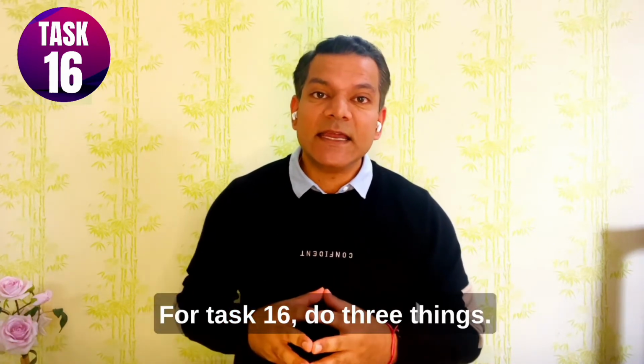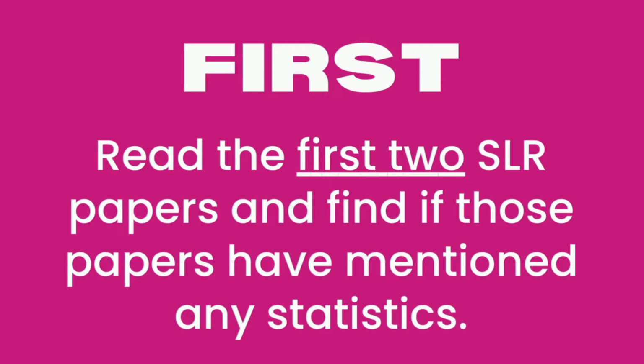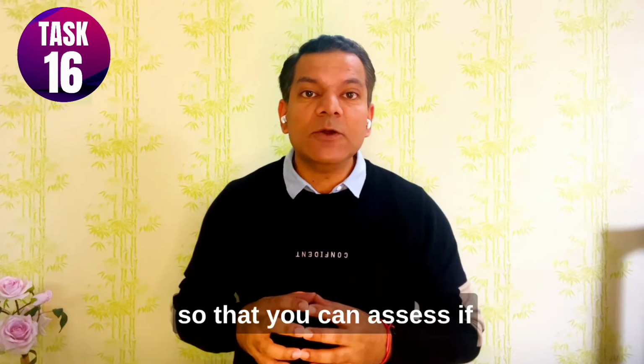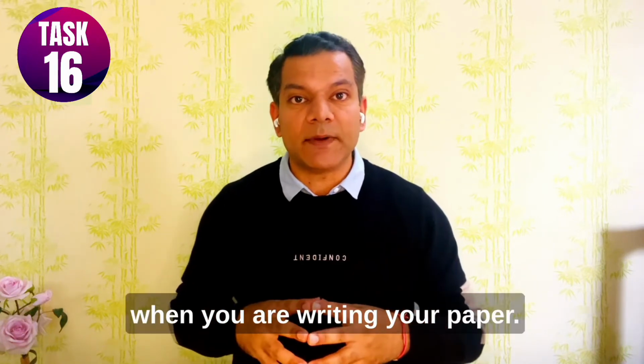For task 16, do 3 things. First, read the first and the second SLR paper and find if those papers have mentioned any statistics. If they have mentioned any statistics, then put them in a Word document so that you can assess if you would be using them when you are writing your paper.